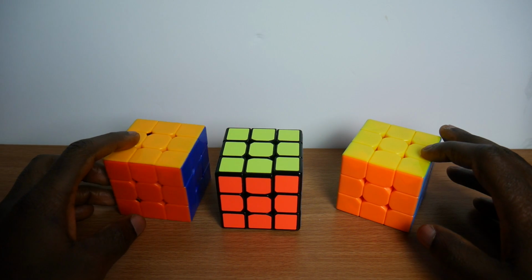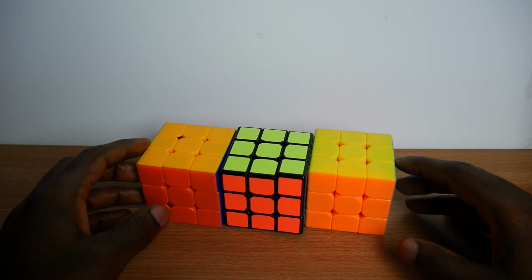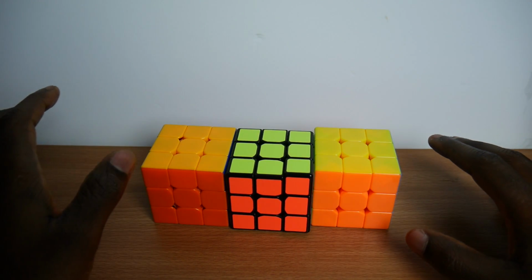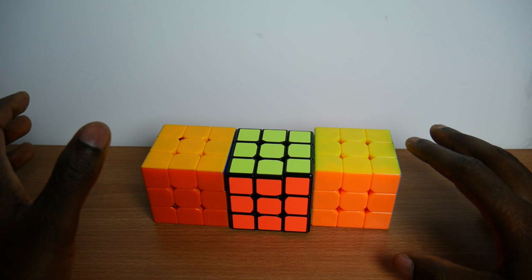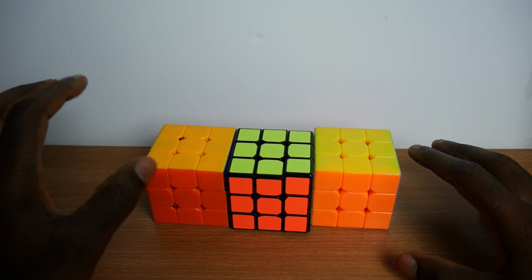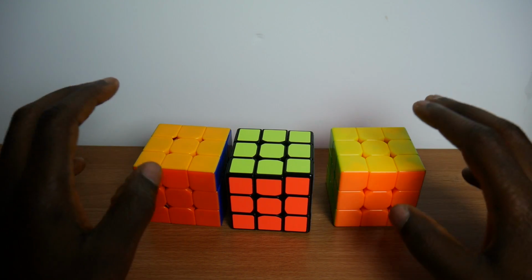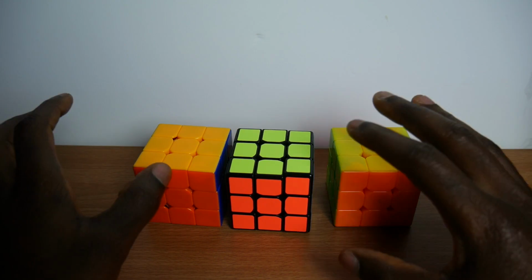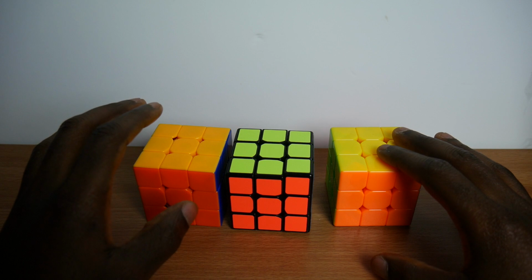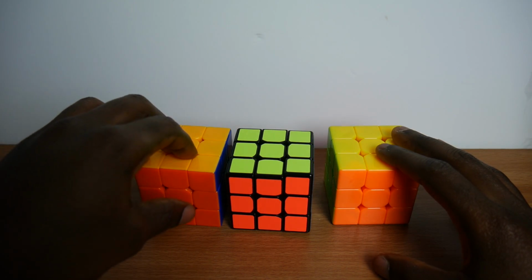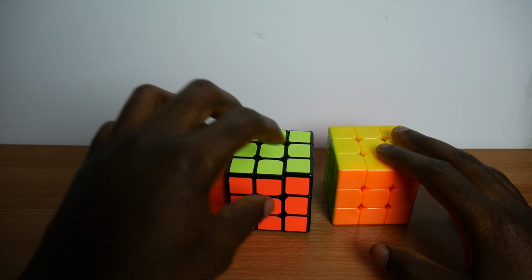So guys, that's it for today. As I said in the beginning of the video, these algorithms are very easy. In total you only have to learn, I think, about 6 algorithms because they're just mirrors. And in this video I also tried to explain the process that I go through while linking memorization and execution.